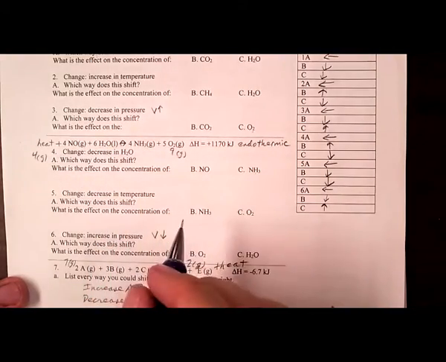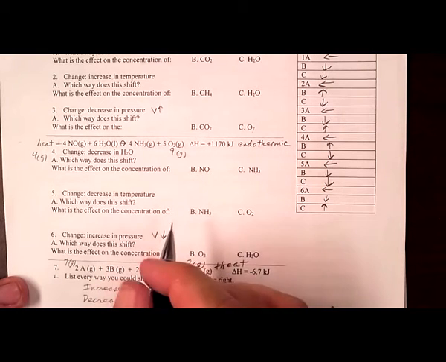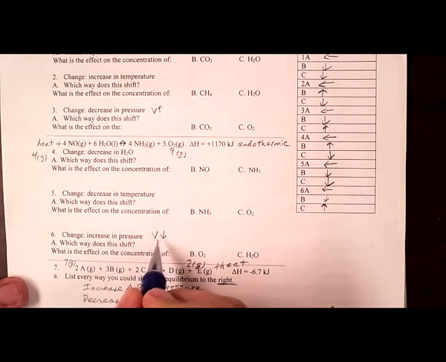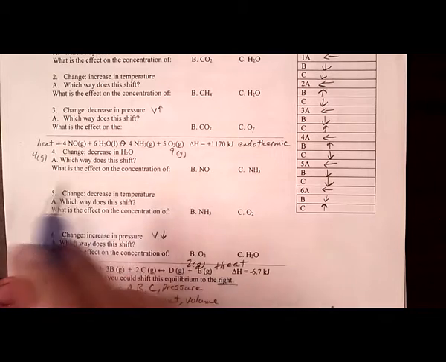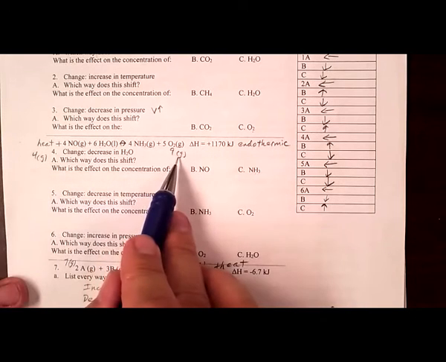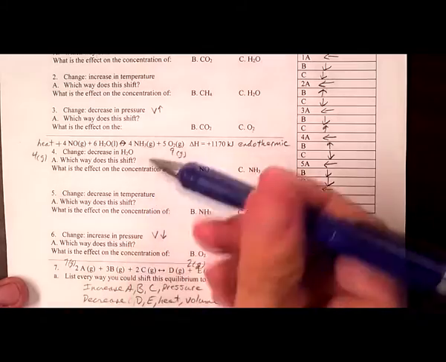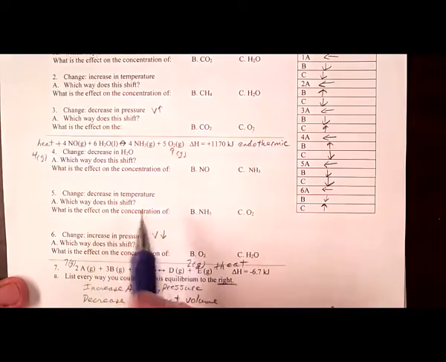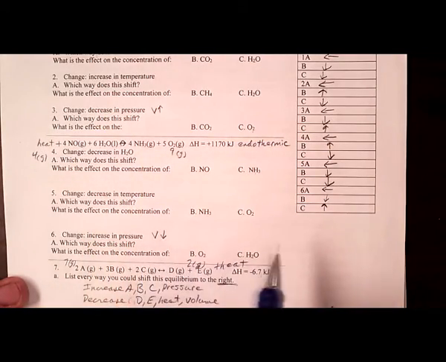Or, if you want a simpler explanation, which one will fit into the smaller space, the new smaller space, better, and that's the one that you'll get more of. And 4 gas molecules fits into the smaller space better than 9 gas molecules does, so we will get more of the left, and we get the same answer. It shifts left.